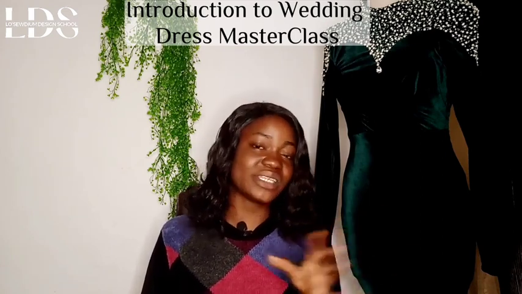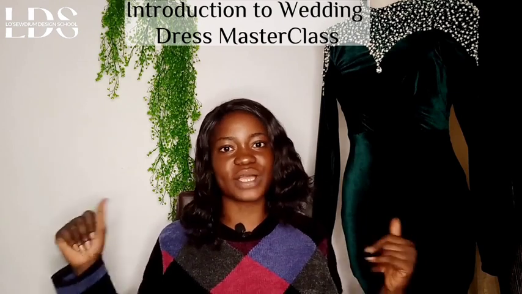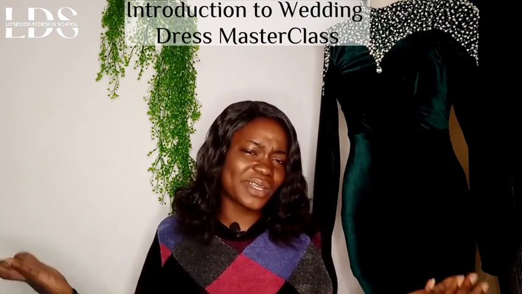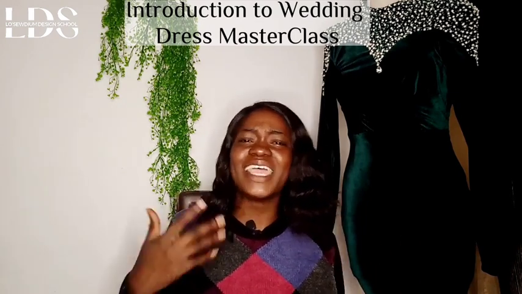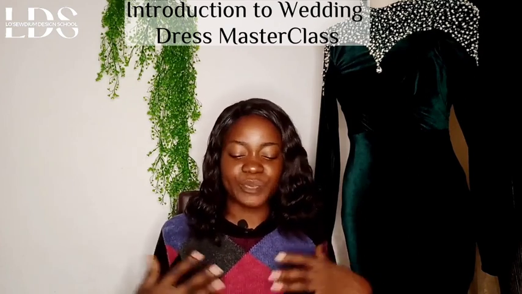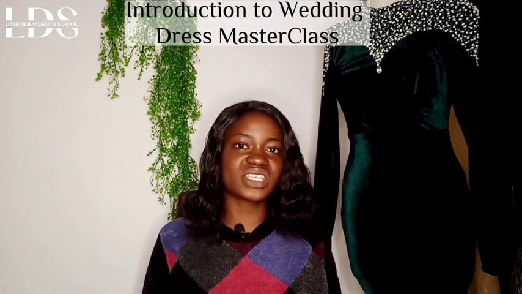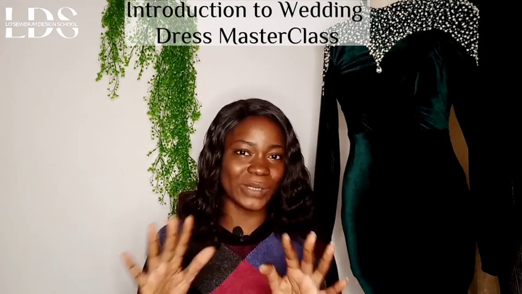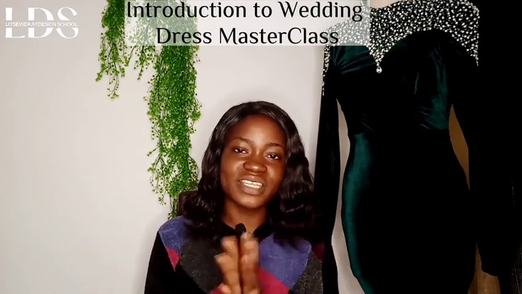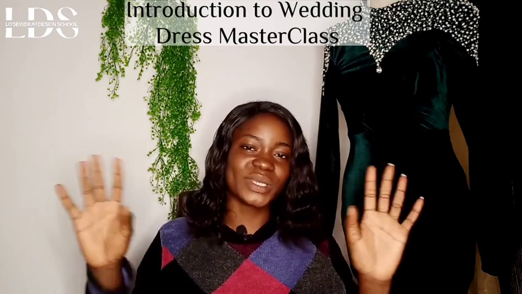So things like the 3D appliqué. These days you see that a lot of people are doing 3D design. So come on, let's learn and let's see how we can imbibe that in our wedding dress. We also learn the couture lace revamp. This is how to reconstruct and redesign your lace. Trust me, wedding dressmakers don't use the lace the way they buy it from the market.